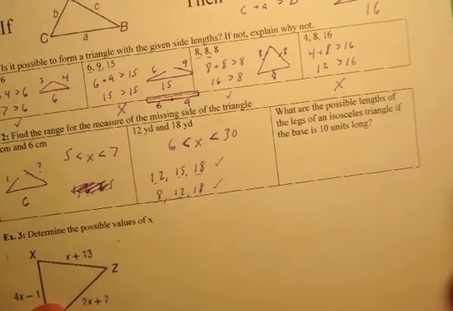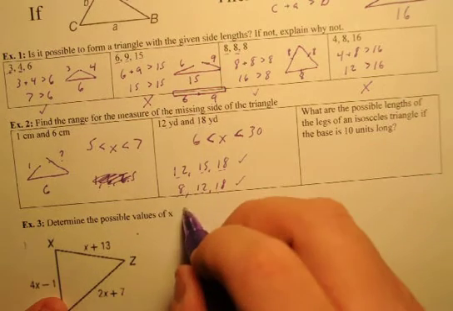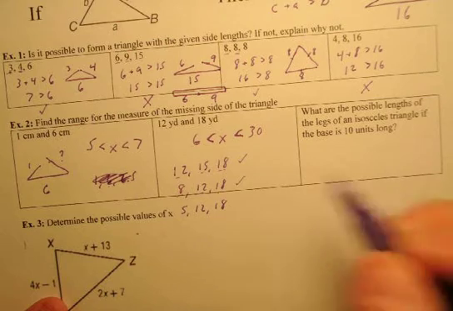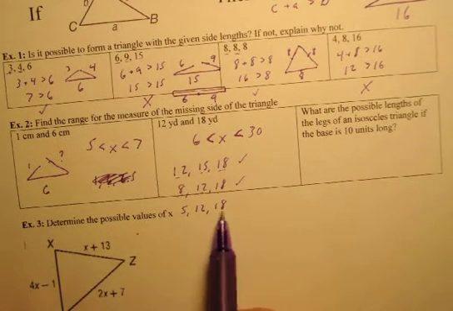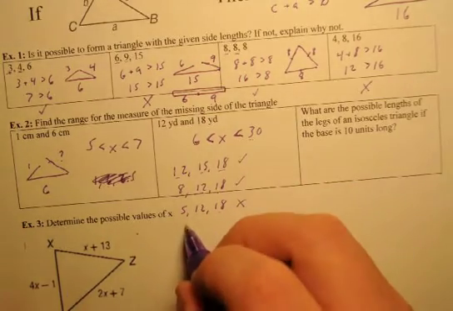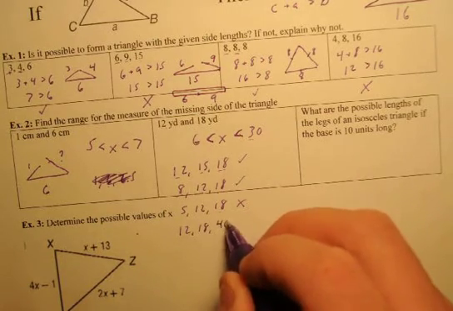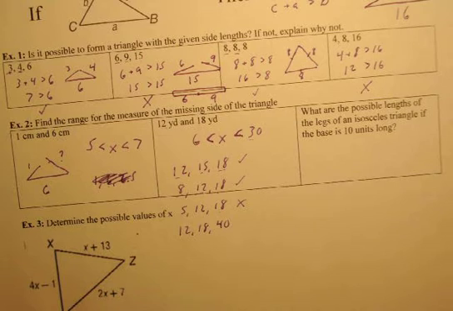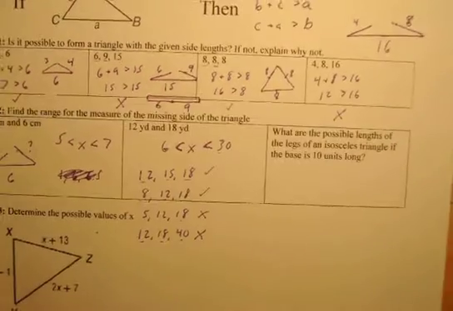Can you make a triangle with 8, 12, and 18? Is 8 plus 12 bigger than 18? Yeah. What if I pick a number that's lower than 6? Can I make a triangle with 5, 12, and 18? What's 5 plus 12? 17. 17 is not bigger than 18. That doesn't work. What if I pick a number that's bigger than 30? Let's do 12, 18, and 40. Does 12 plus 18 add up to be bigger than 40? No, so that one doesn't work.